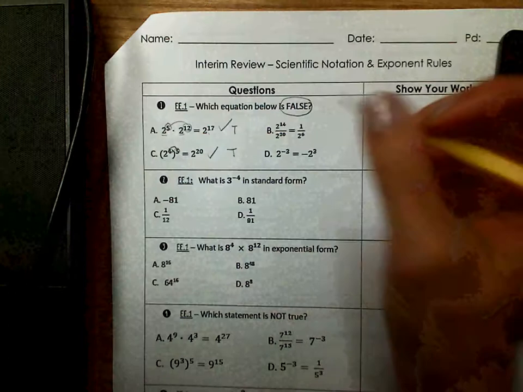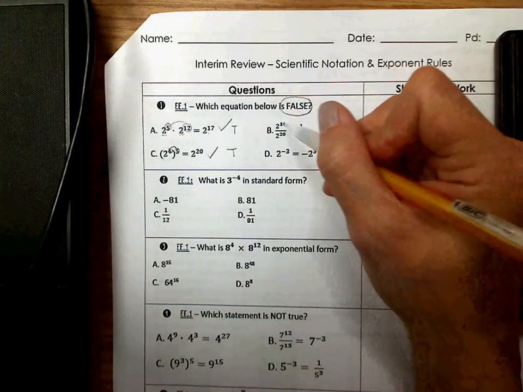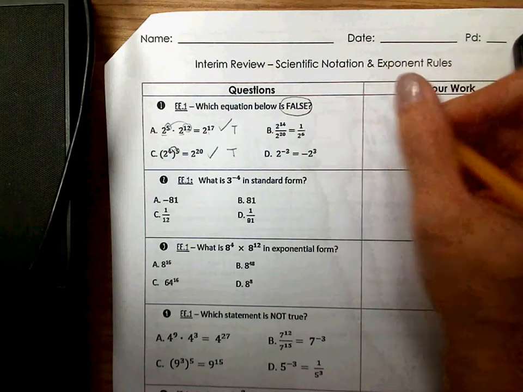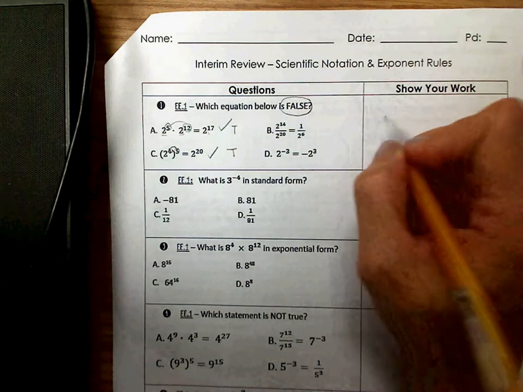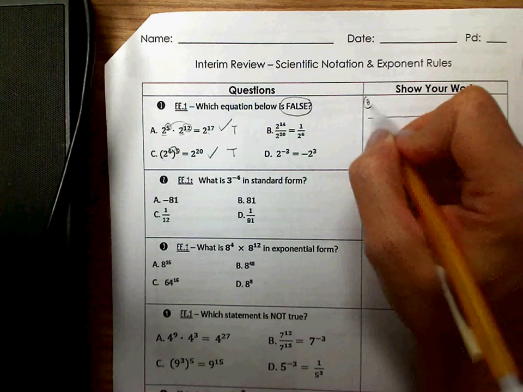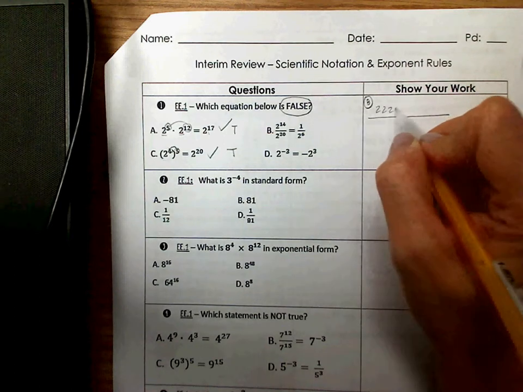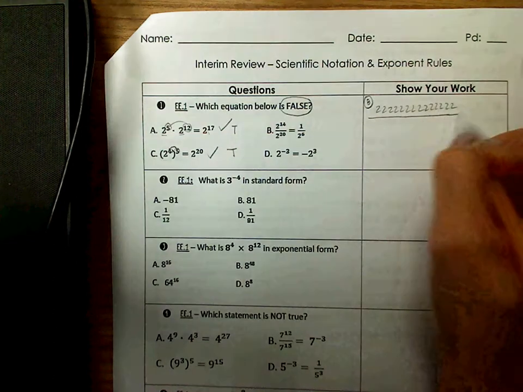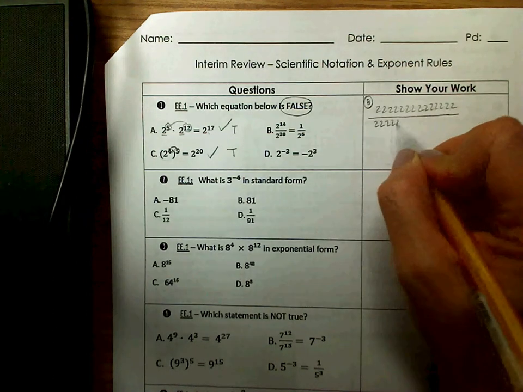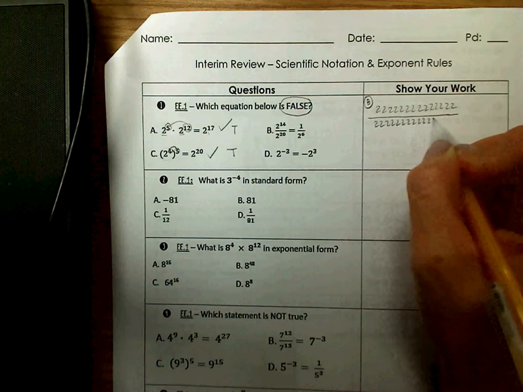Okay, and then here, when you have division, if it helps you, you can always write out all the 2s. So 1, 2, 3, 4, 5, 6, 7, 8, 9, 10, 11, 12, 13, 14. And then 1, 2, 3, 4, 5, 6, 7, 8, 9, 10, 11, 12, 13, 14.